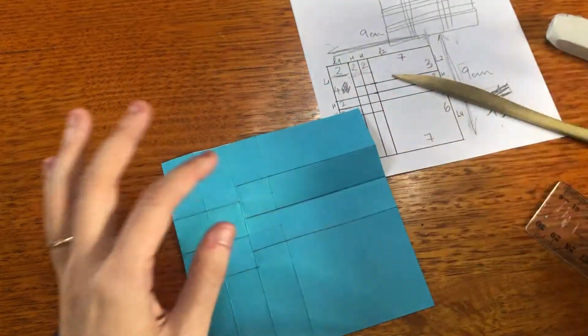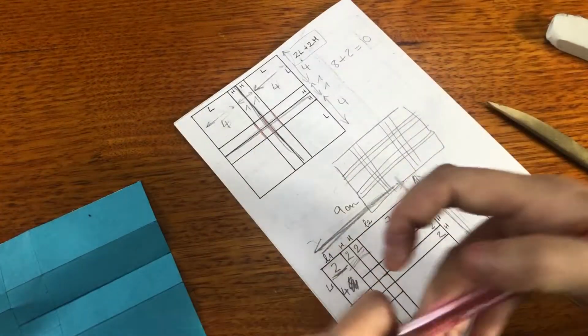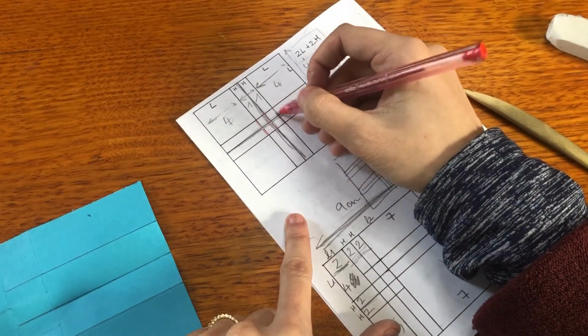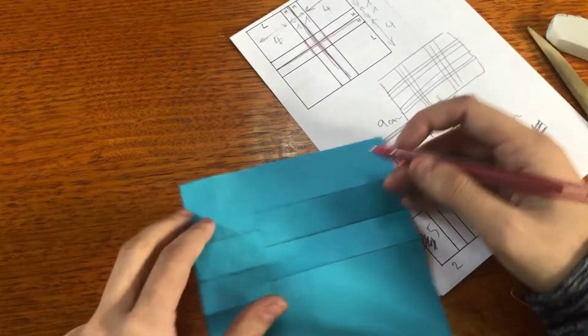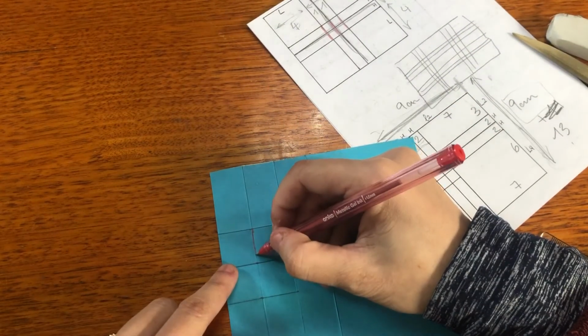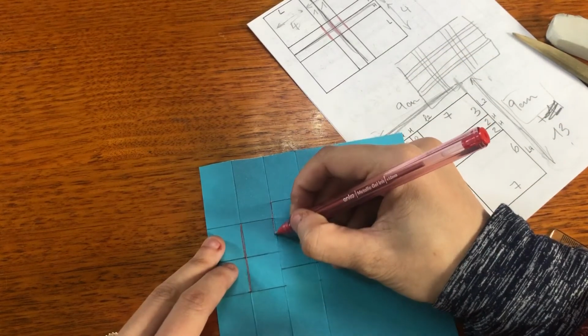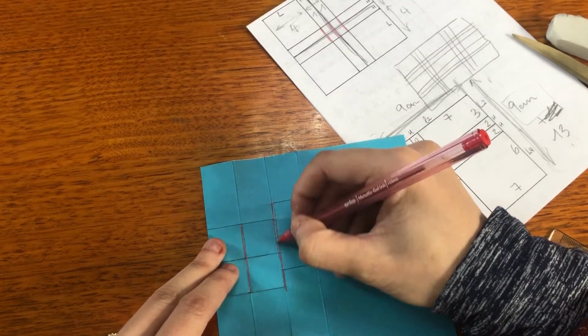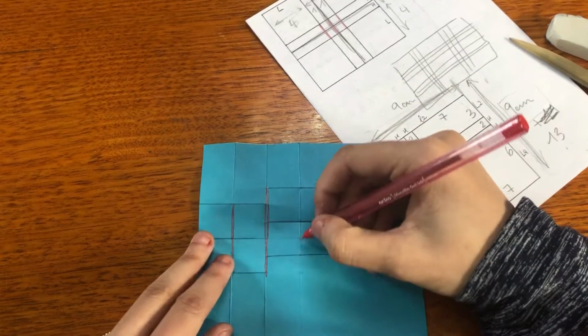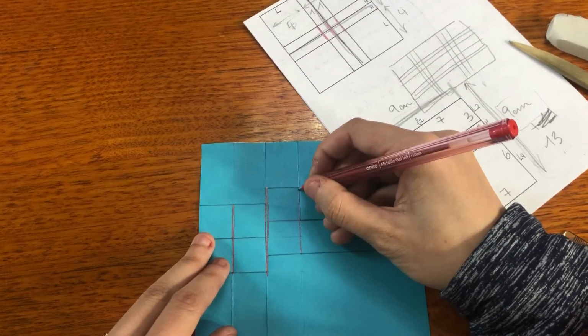Alright, and now, remember for the square one we cut here, here and here. So what we want to do here is to cut here for the left side, all along that line for the central side mark, and here for the right side.